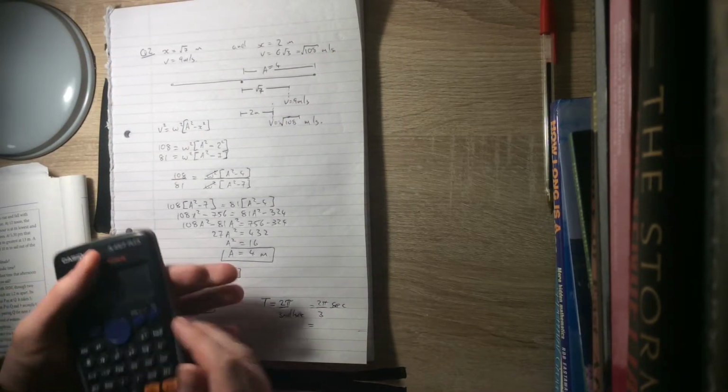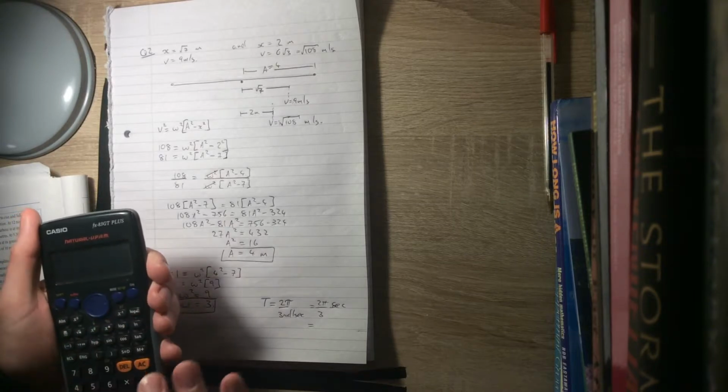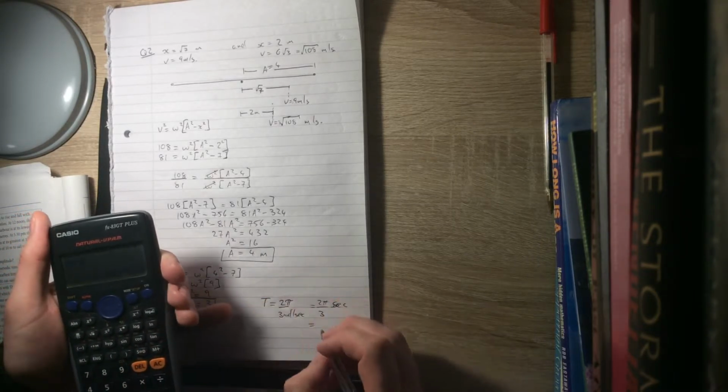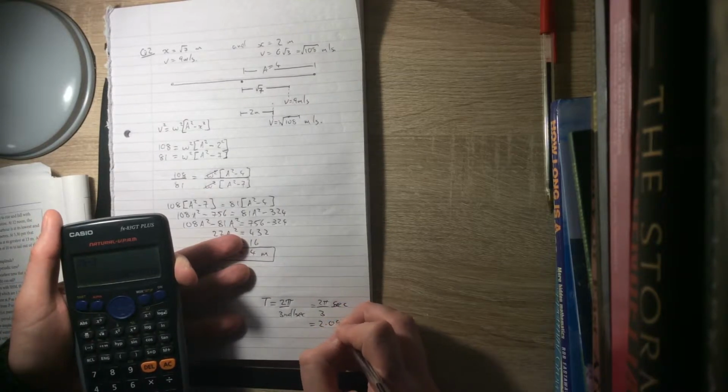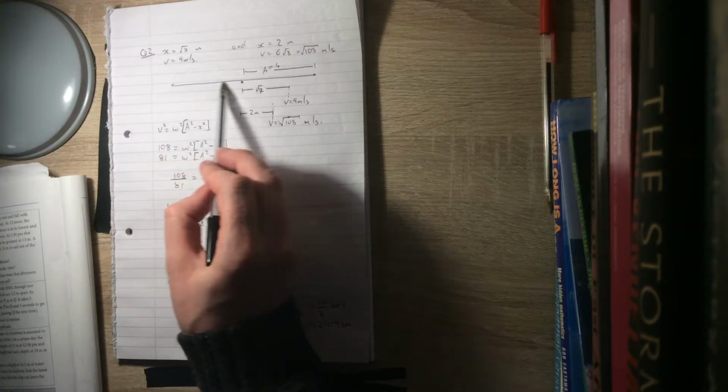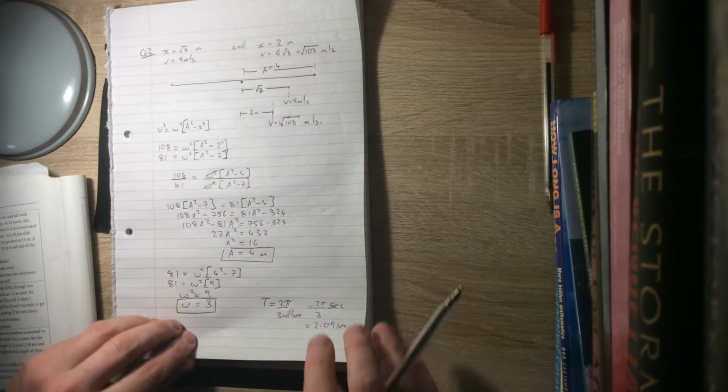You can go to your calculator if you want that. 2 pi over 3 is 2.09 seconds. So that's how long this thing is going to take to go from here out and back to here again. There's question 2.